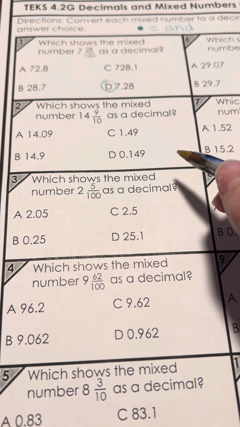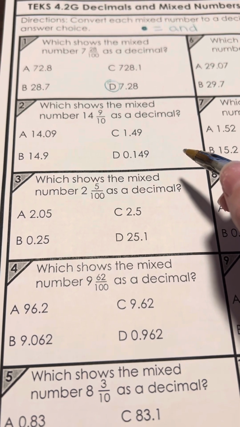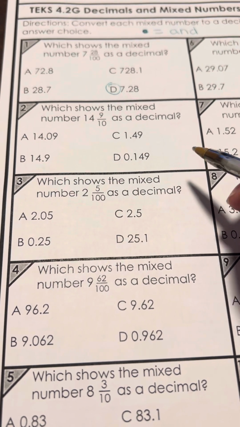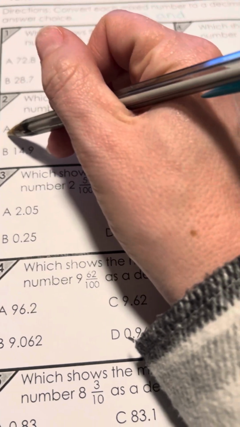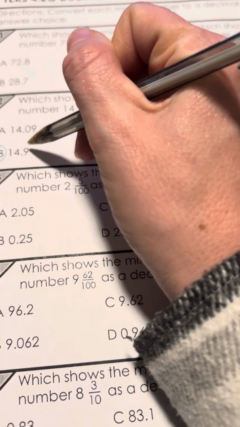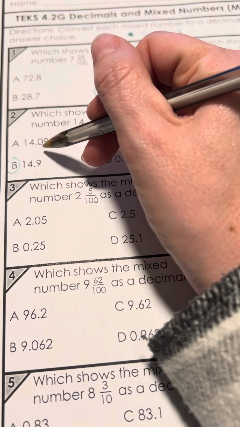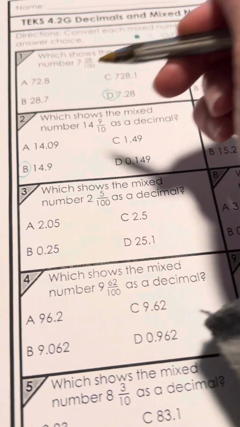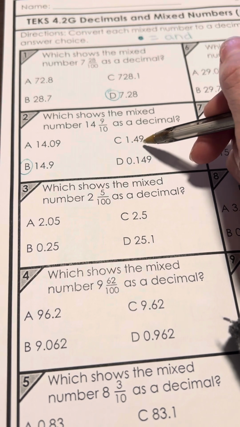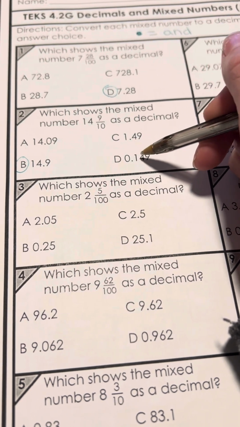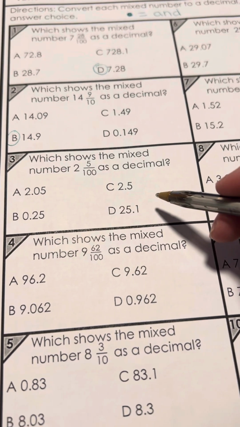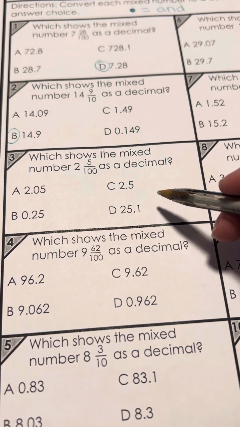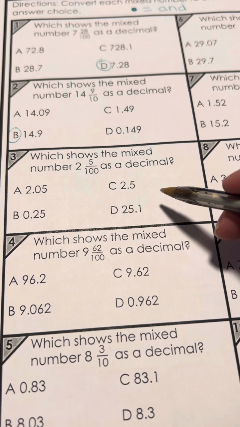Number 2, which shows the mixed number 14 9/10ths as a decimal. 14 is our whole number, so it's got to come before the decimal. 9/10ths. Tenths is only 1 place after the decimal, so our answer has to be B, 14.9. A is 14.09. C is 1.49, and D is 149 thousandths.